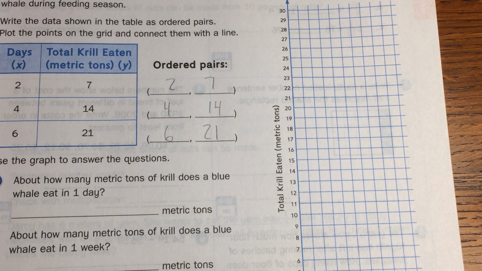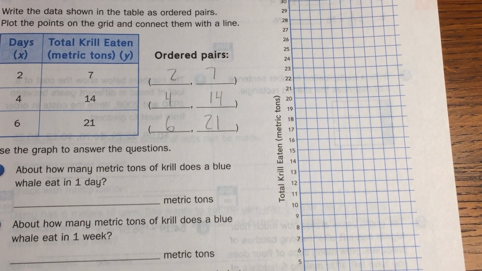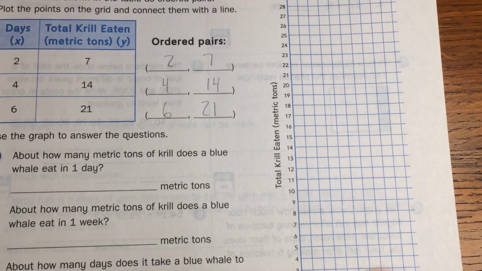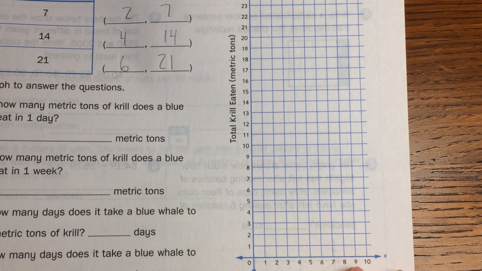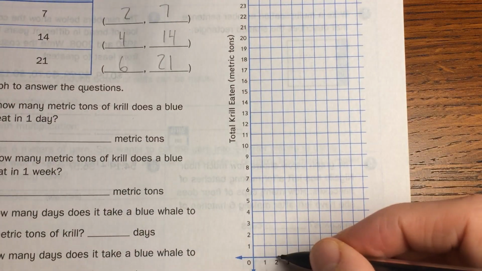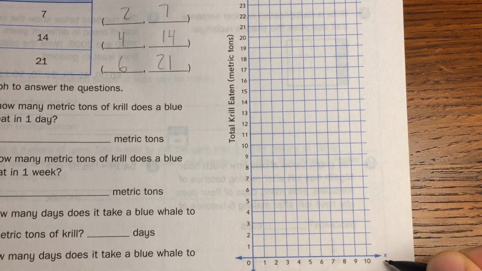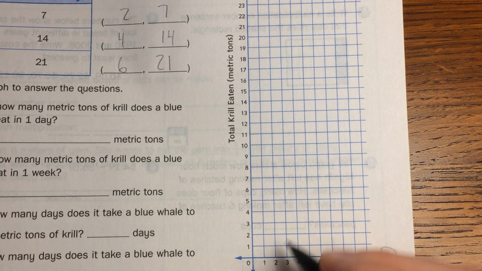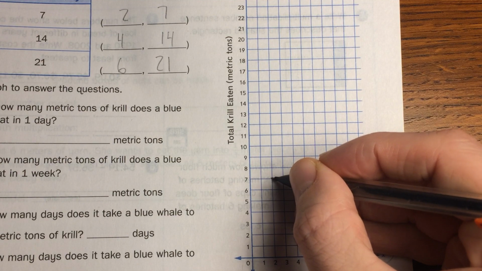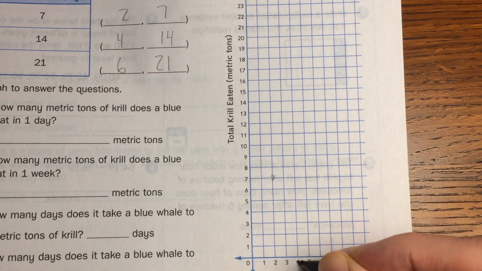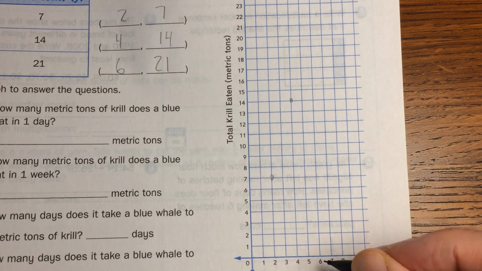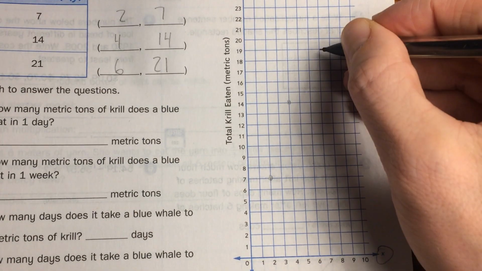When we graph, let me see if I can move my camera just a little bit without knocking it off. There we go. 2, 7. That means x first. You can notice there's an x-axis right here. So you go over 2, up 7, over 4, up 14, and then over 6 and up 21.